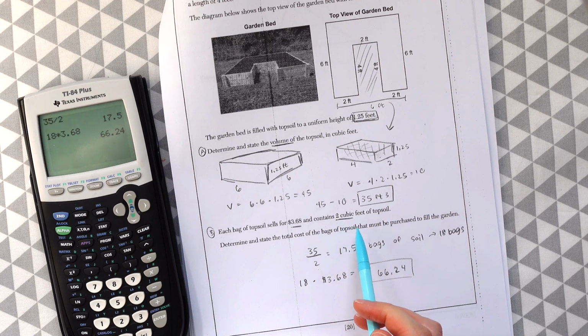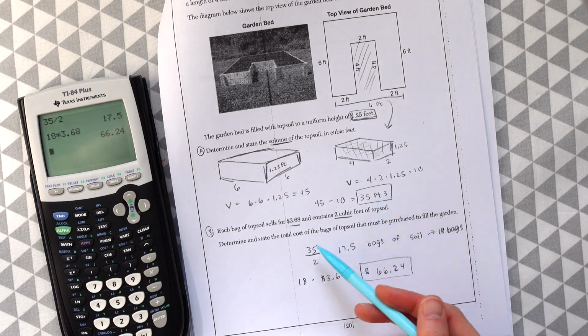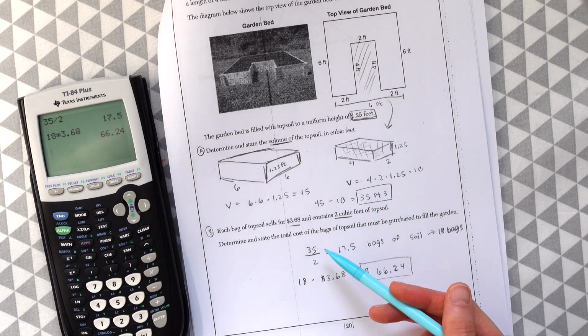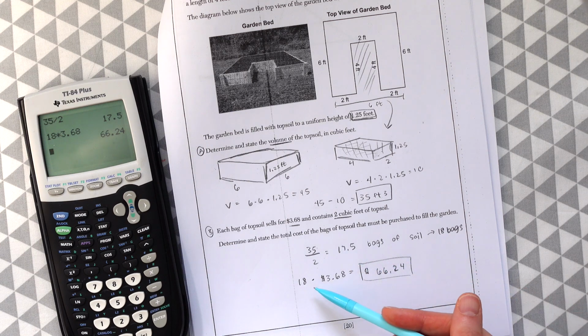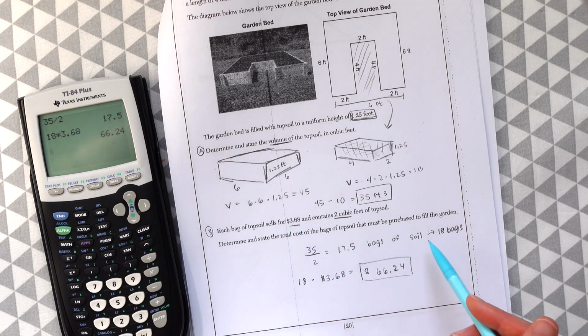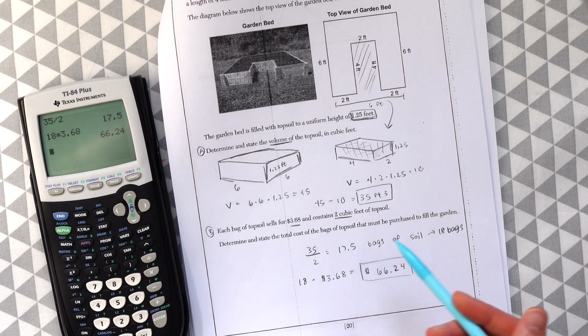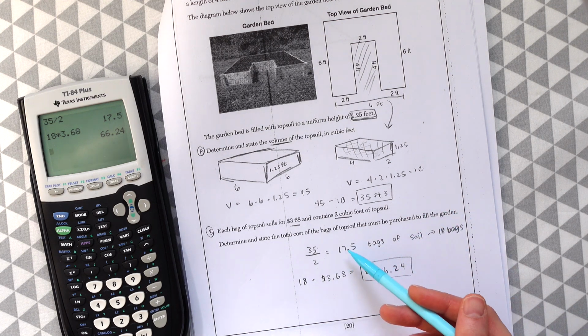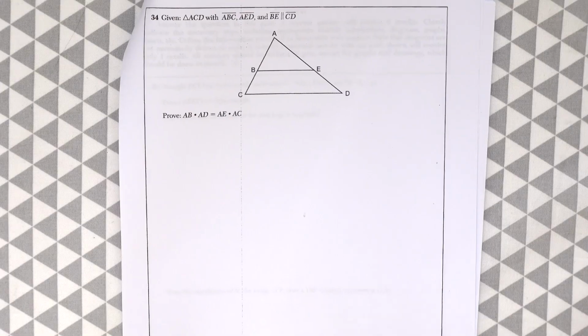So it tells us 2 cubic feet are in each bag. So we just figured out, based on the volume we found in the previous question, how many bags we're going to need. And then based on that, how much it's going to cost. So we figured out we're going to need 18 bags because you can't get 17.5 bags, and 17 bags would not be enough, so we have to round up. So multiply that times the price of each bag and we get $66.24. And that's our answer.